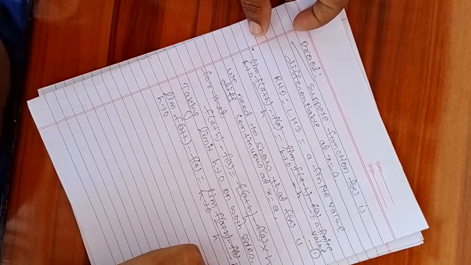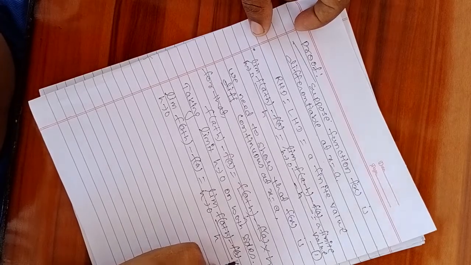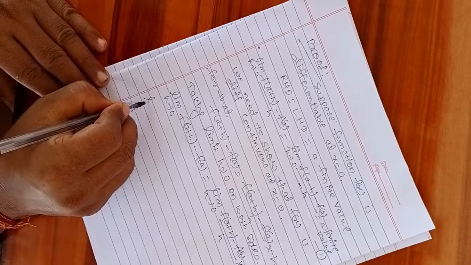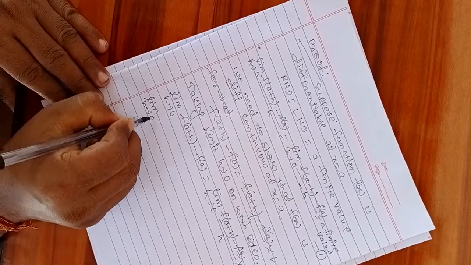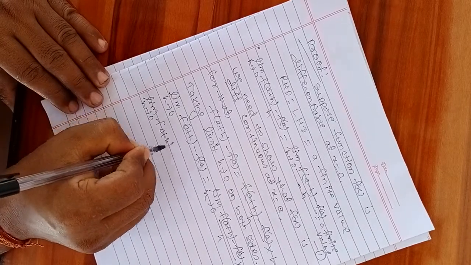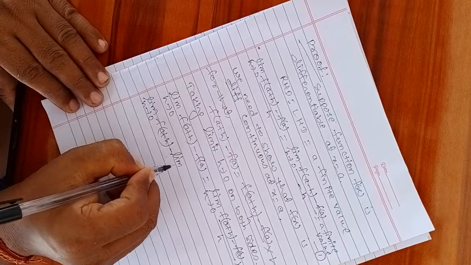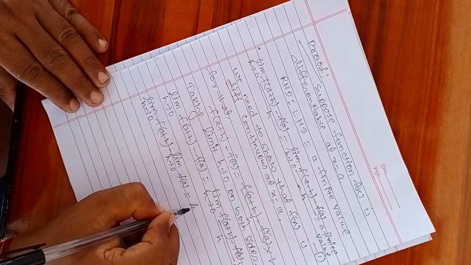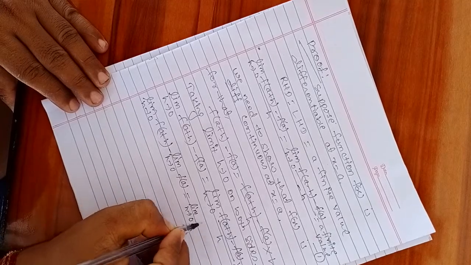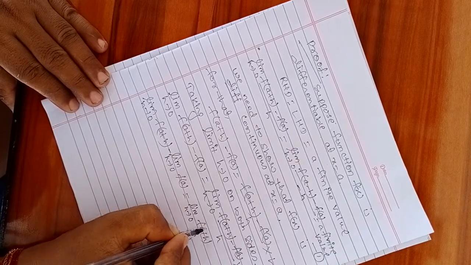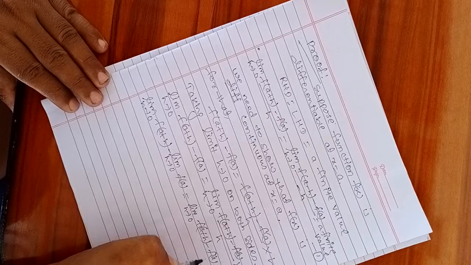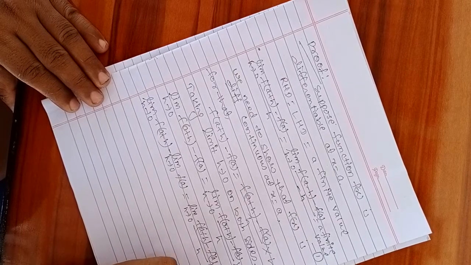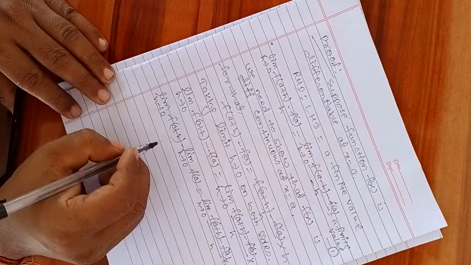Here also you can take the limit as it is, no problem. Let's separate the limit: limit h tends to 0 f(a+h) minus limit h tends to 0 f(a), which is equal to limit h tends to 0 [f(a+h) - f(a)]/h times limit h tends to 0 of h.